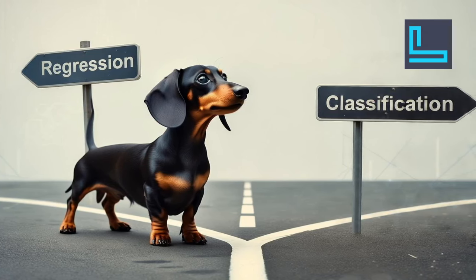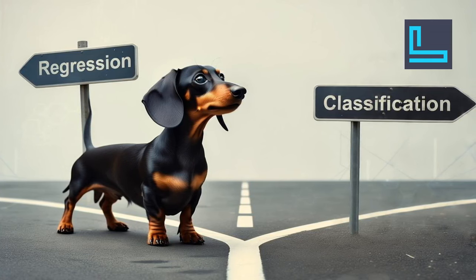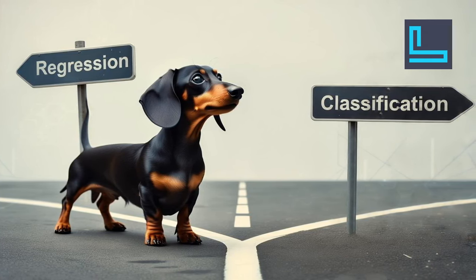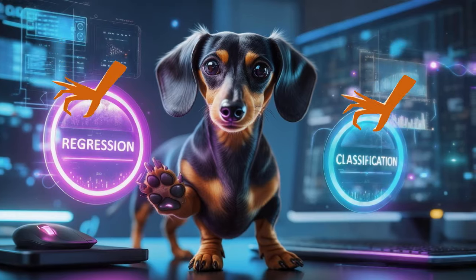Predictive models come in two main flavors: regression, predicting numbers like fuel economy, and classification, categorizing things like grant approvals. Pick the right one for your problem, humans.